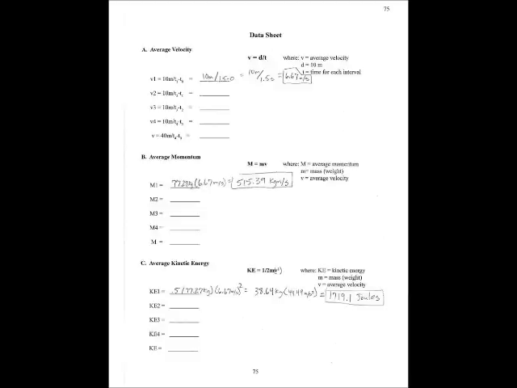Looking at velocity 1, the equation there is 10 meters divided by time 1 minus time 0. In this case, time 0 is 0, and time 1 is 1.5 seconds. So we just take 10 meters, divide that by 1.5 seconds, and the velocity for the first 10-meter interval of Sam's sprint is 6.67 meters per second. And then you'll go on and do the rest of those: V2, V3, V4, and the total for his 40-meter sprint. So you'll do all those calculations.